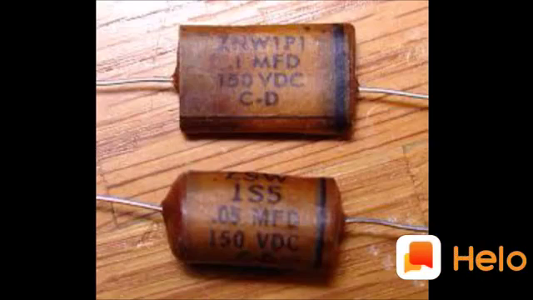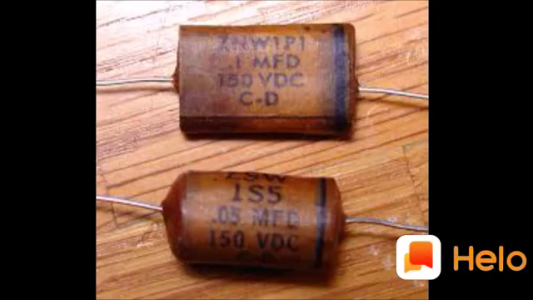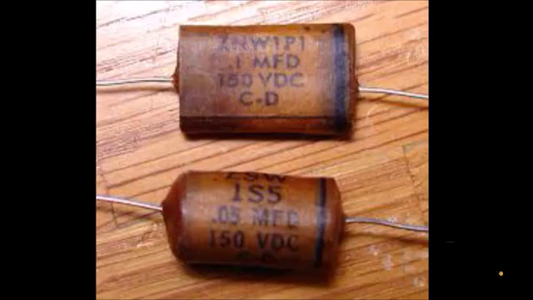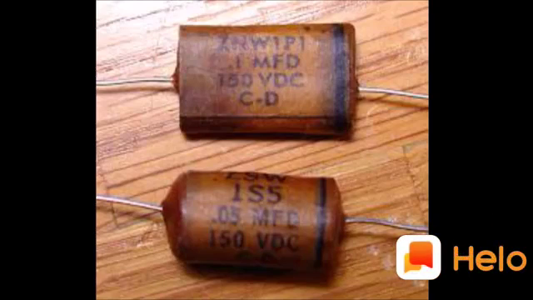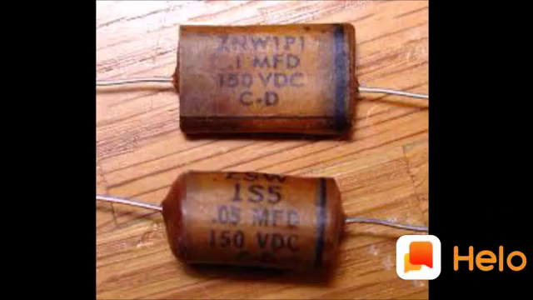So in this instance, if you see one of these old style capacitors in any vintage gear, this MFD is microfarad. So the one on the top would be 0.1 microfarad, and the one on the bottom would be 0.05 microfarad. So let's look at a modern day capacitor.